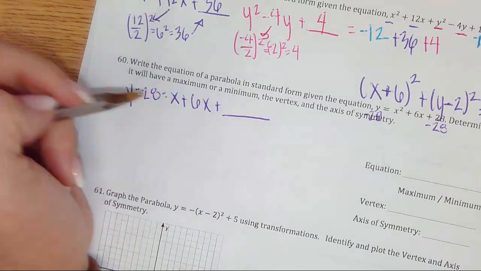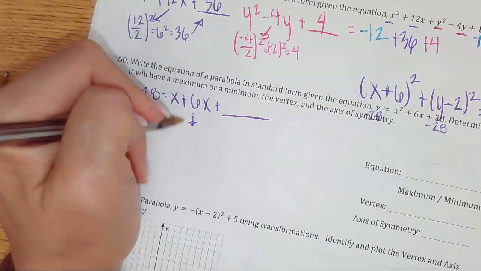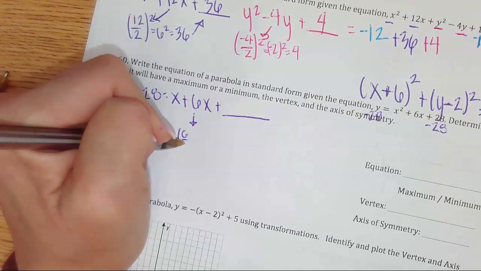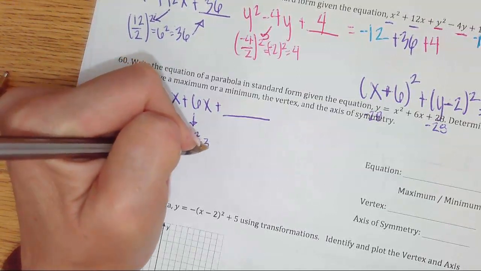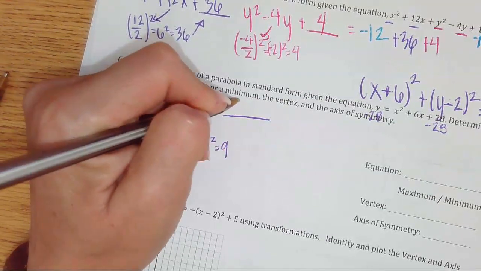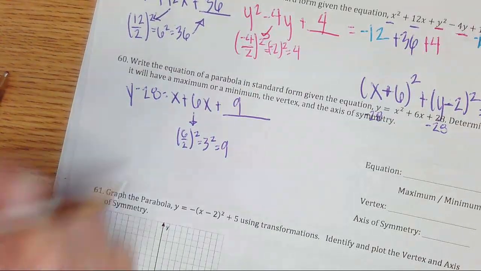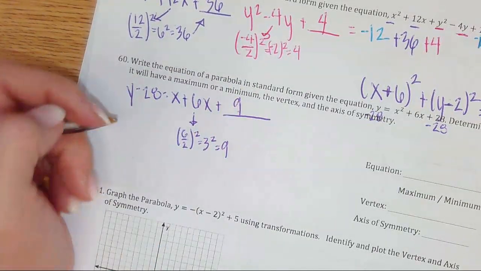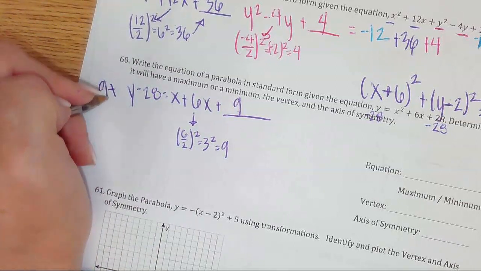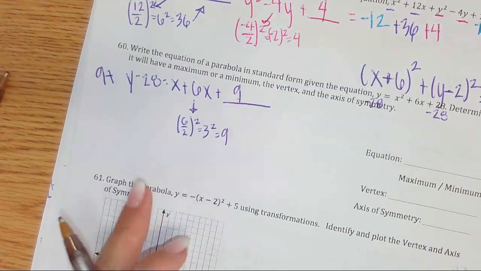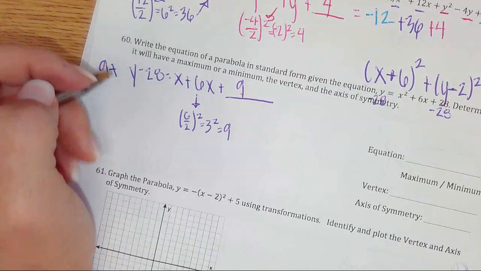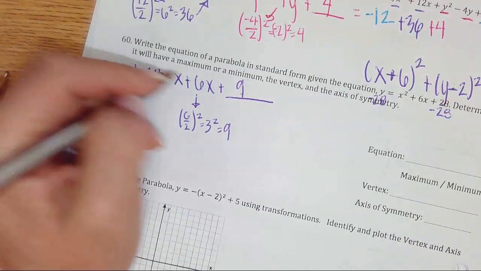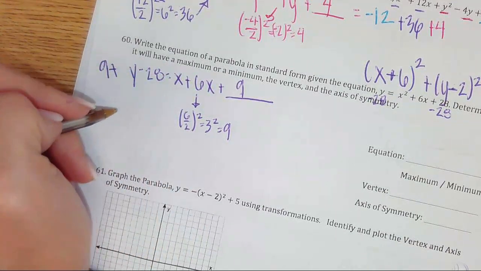So to get this blank, I'm going to do 6 divided by 2 and square it, which will give me a 9. That means since I added a 9 there, I need to add a 9 to this side also. So I'm going to go ahead and kind of factor a bit here.